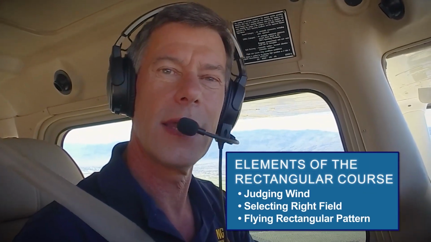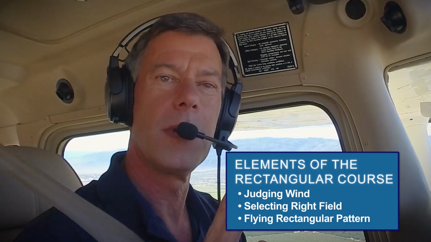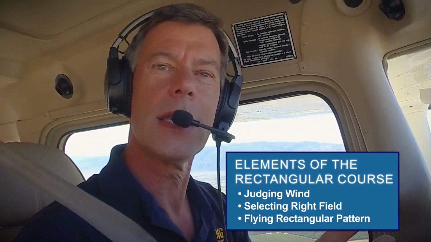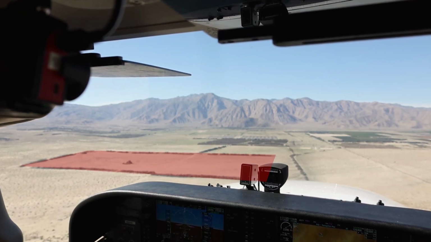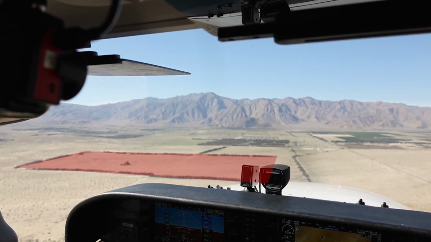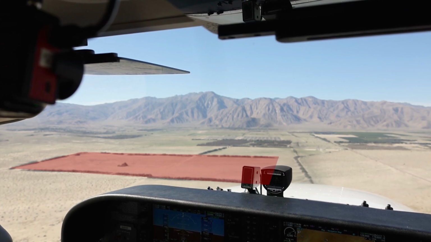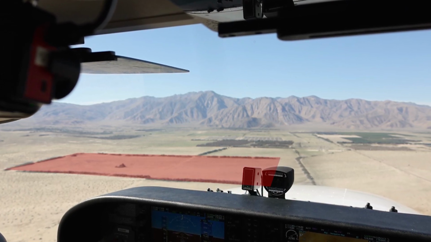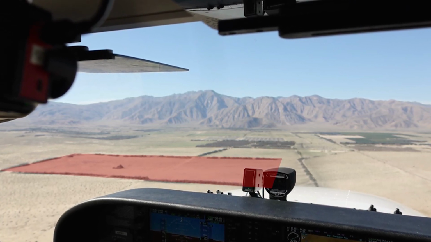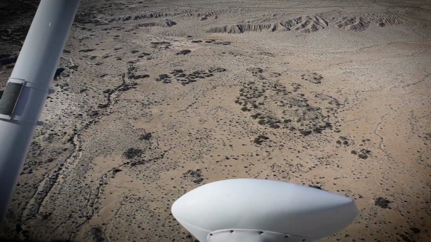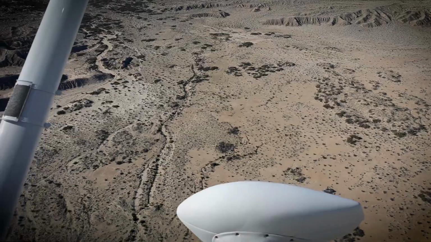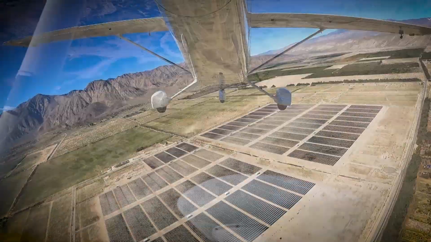So there's three key elements of a rectangular course, and they are judging the wind, picking the right field, and flying an equidistant rectangular pattern. So we'll start by picking a rectangular shape on the ground, and it needs to have two long sides about a mile long. An intersection of highways works well, or a road pattern, or maybe even an abandoned airfield. And like all other ground reference maneuvers, you'll be low over the ground at about 1,000 feet AGL. That's typical traffic pattern altitude.